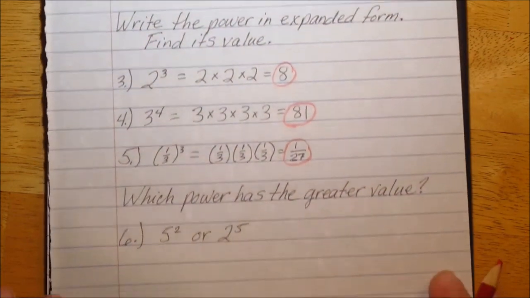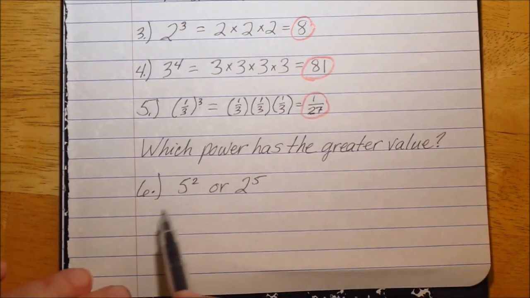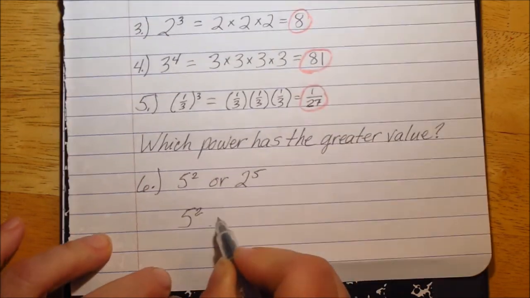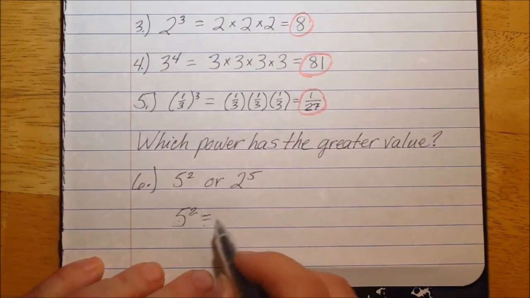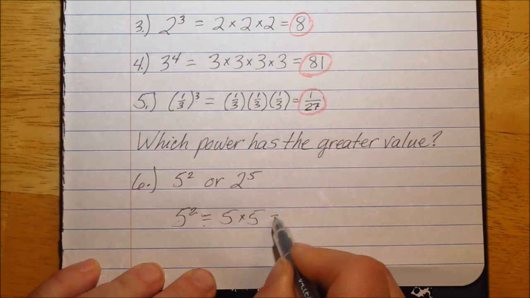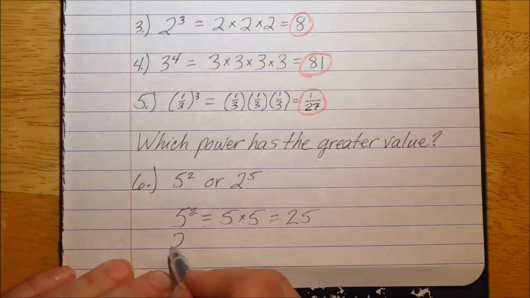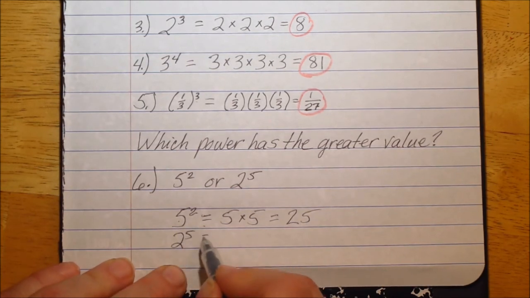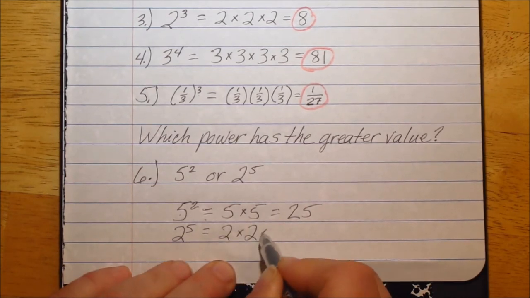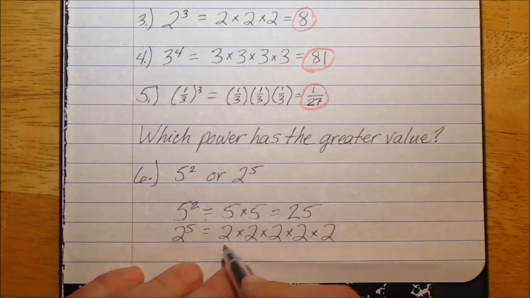Okay, all right, and then down here where we're doing the comparing, we've got to show our work, which one is greater. So we will put 5 squared, equals. So 5 is our power. We know that's what's being multiplied, and we're multiplying it 2 times. Okay, which equals 5 times 5 is 25. All right, and on this one we have 2 to the 5th power, which means we're multiplying that 5 times. So 2 times 2 times 2 times 2 times 2. Did I do that? 1, 2, 3, 4, 5.